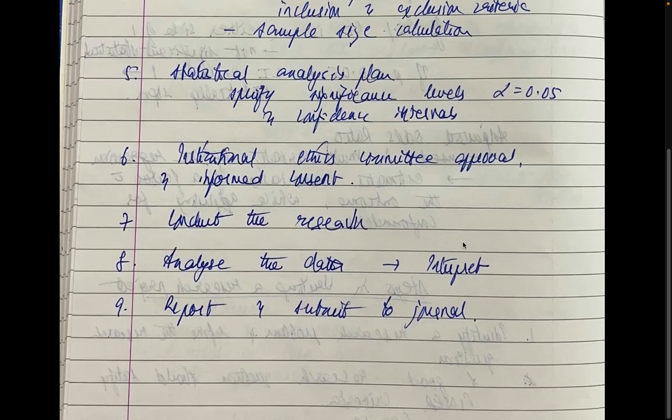Institutional Ethics Committee approval is needed along with informed consent. Then we conduct the research, you analyze the data and you interpret, and then you report and submit to a journal. These are the steps.